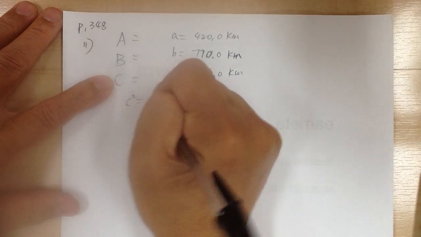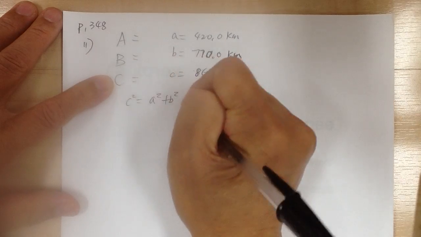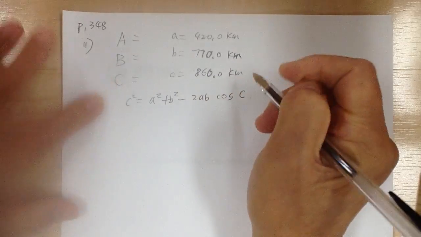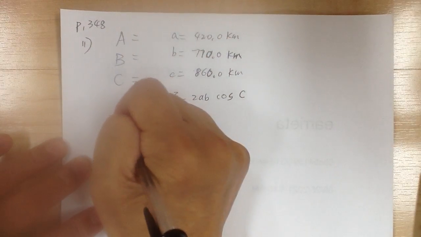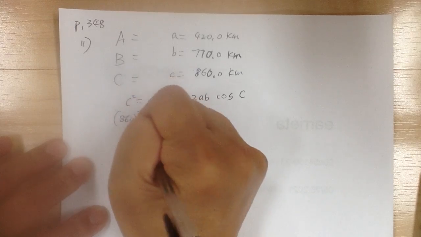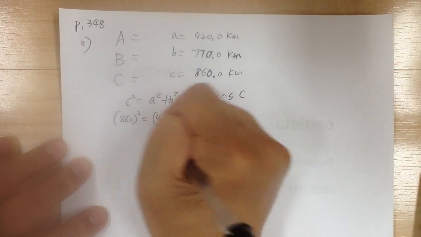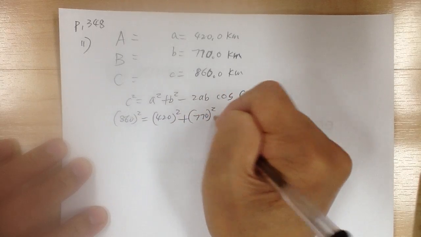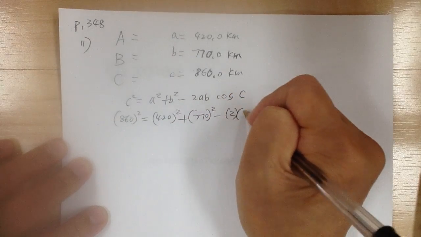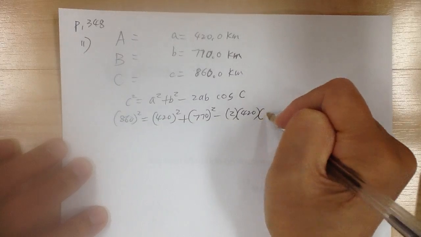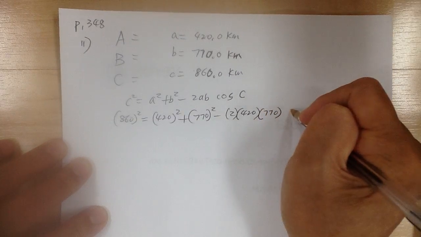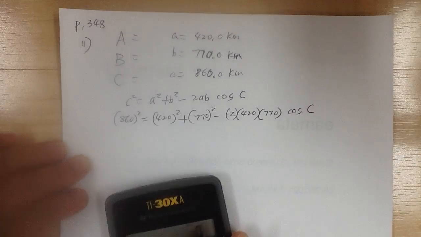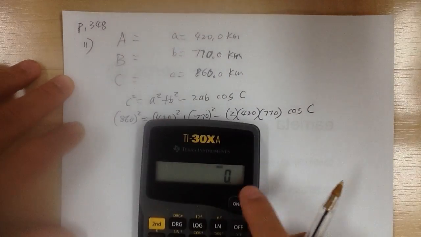So c squared equals a squared plus b squared minus 2ab cosine of C. So substitute everything. 860 squared equals 420 squared plus 770 squared minus 2, a is 420, b is 770, and cosine of C. This number is kind of big, so you have to work it out.